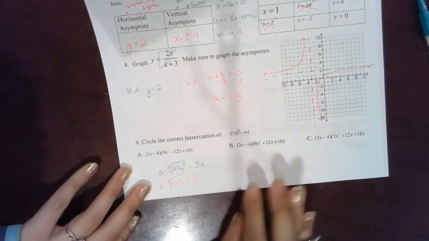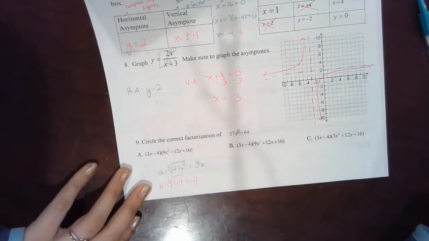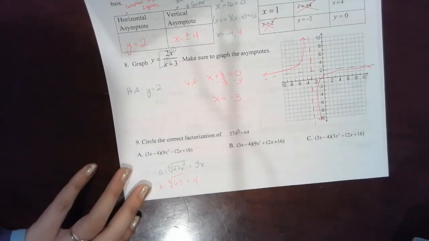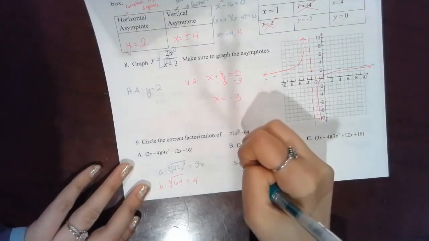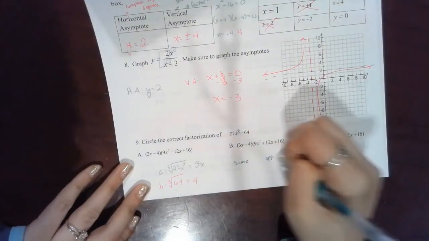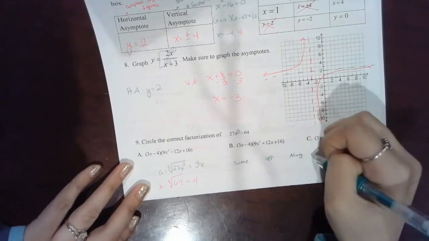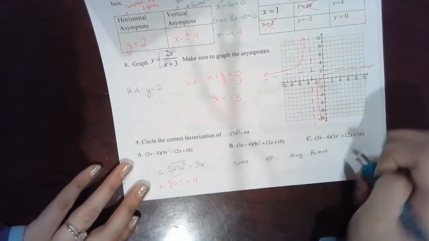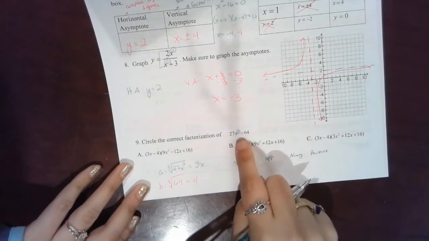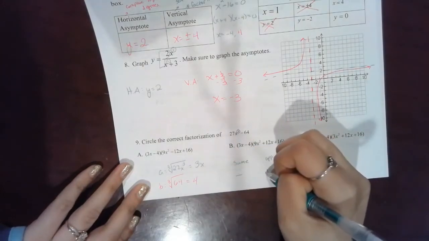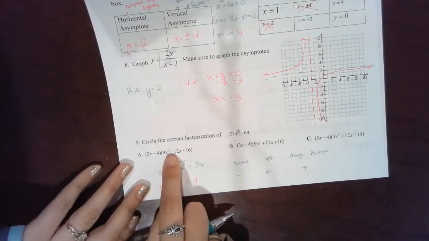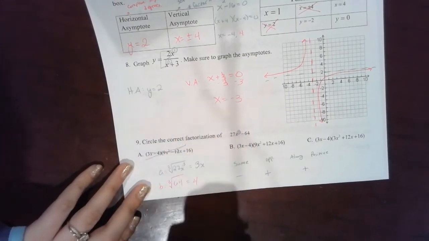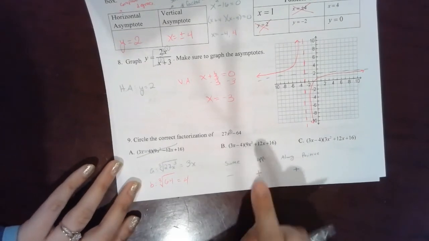So let's look here. And since it's multiple choice, we're going to go ahead and try process of elimination. So we know it's going to be SOAP. So SOAP is same, opposite, always positive. So same is what we started with. It's negative. Then it should be a plus, and then it should be a plus again. So we have negative, negative. Uh-oh. So that means A is automatically out. So now we have a negative, good, positive, and positive.